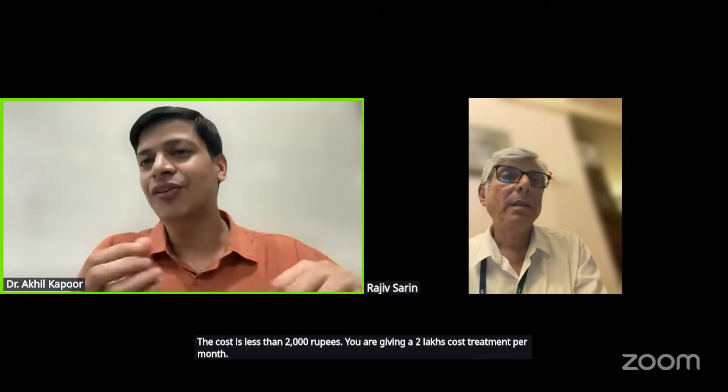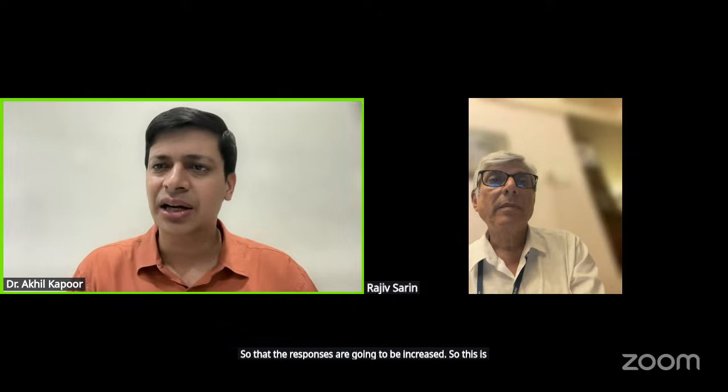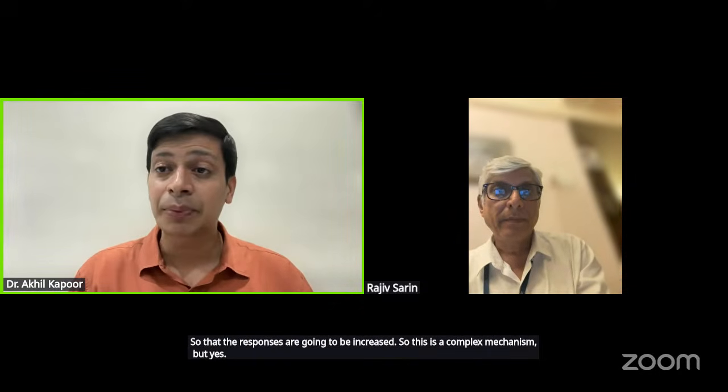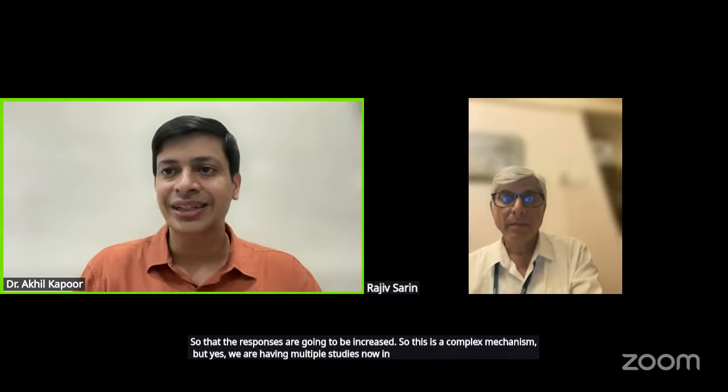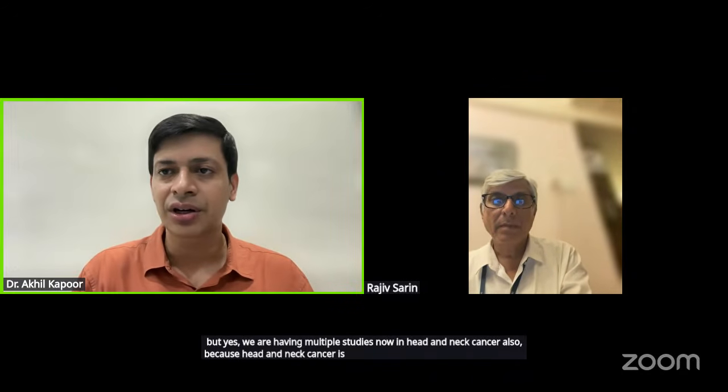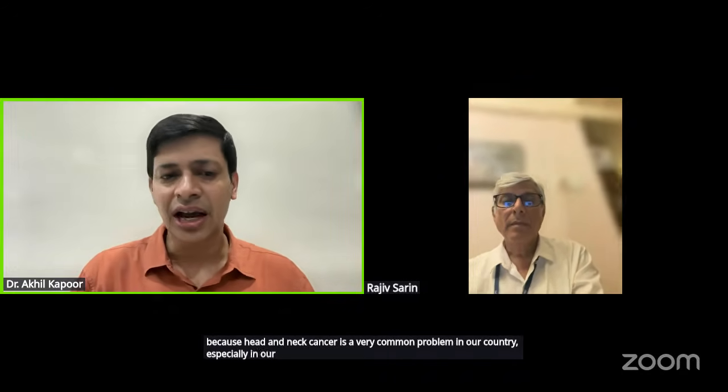You are giving a 2 lakh cost treatment per month, but if you are able to add a 2000 rupee capsule which is able to modulate your microbiome, the responses are going to increase. So this is a complex mechanism, but yes, we are having multiple studies now in head and neck cancer also, because head and neck cancer is a very common problem in our country, especially in our area, and we are trying to act on it.